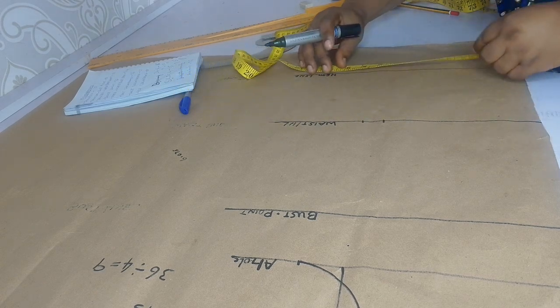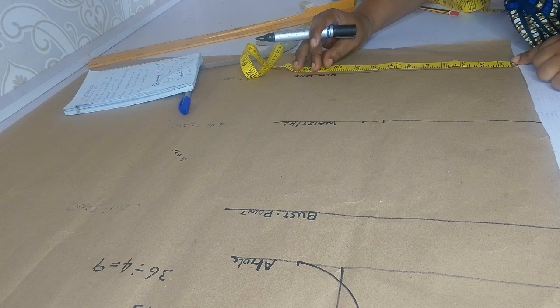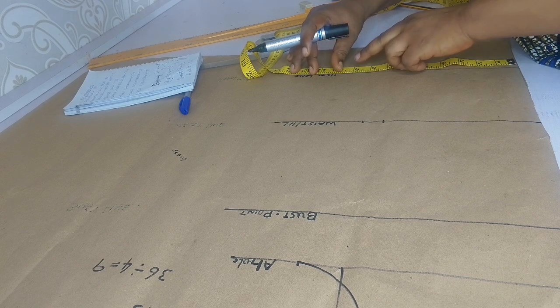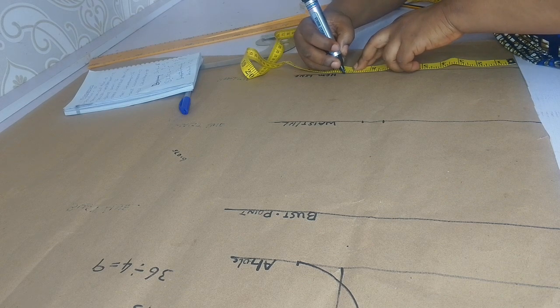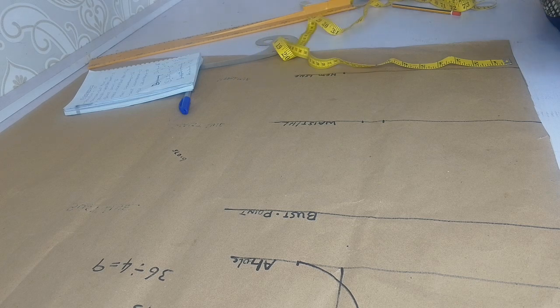Now, our round hip measurement is 38. 38 divided by 4 is 9.5. Now, let's connect.